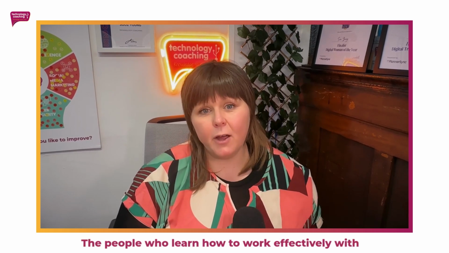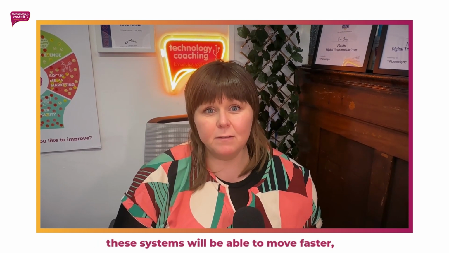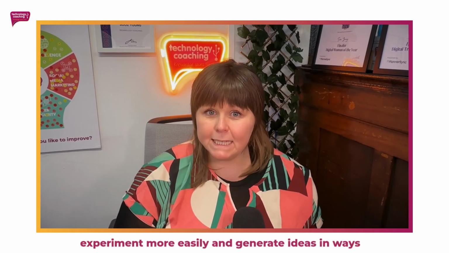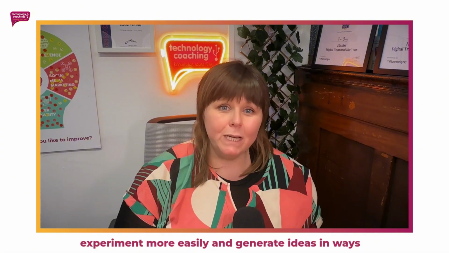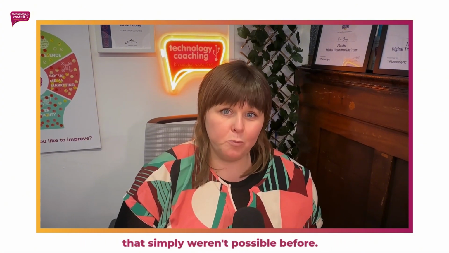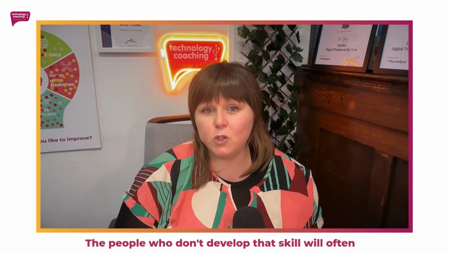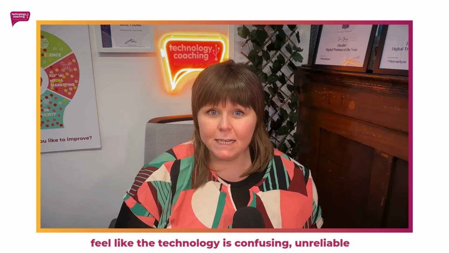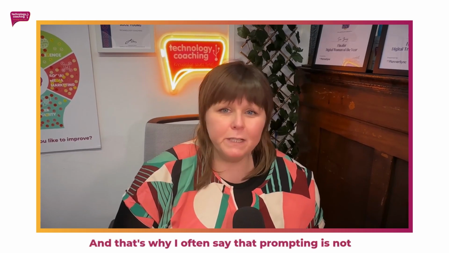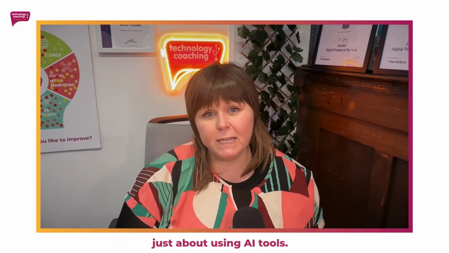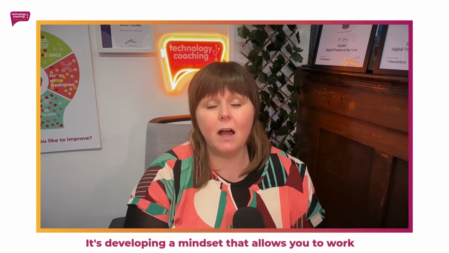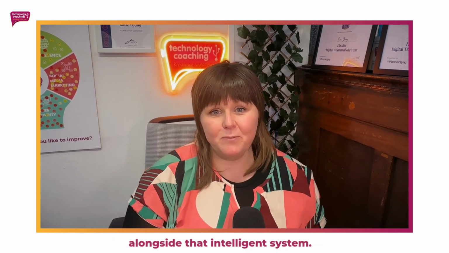The people who learn how to work effectively with these systems will be able to move faster, experiment more easily, and generate ideas in ways that simply weren't possible before. The people who don't develop that skill will often feel like the technology is confusing, unreliable, or overhyped. And that's why I often say that prompting is not just about using AI tools, it's developing a mindset that allows you to work alongside that intelligent system.